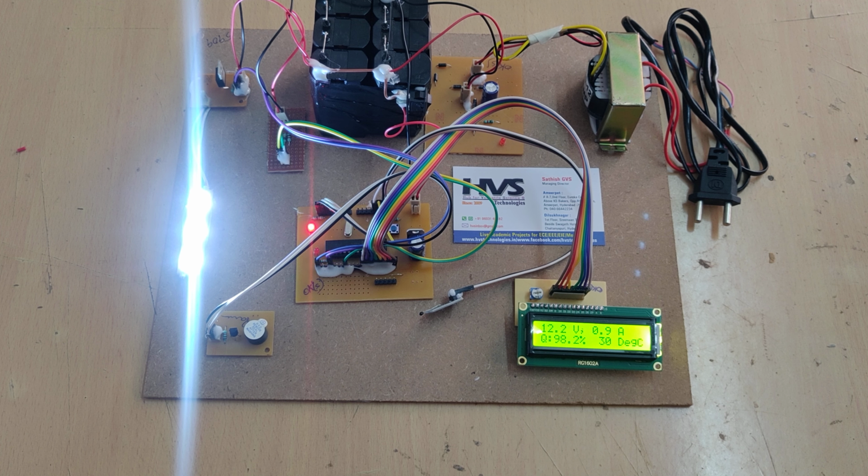Let us wait for some time to see whether the battery voltage decreases or not. So it decreases, and the value also changes.